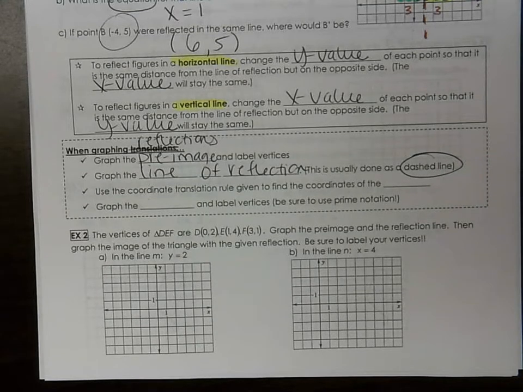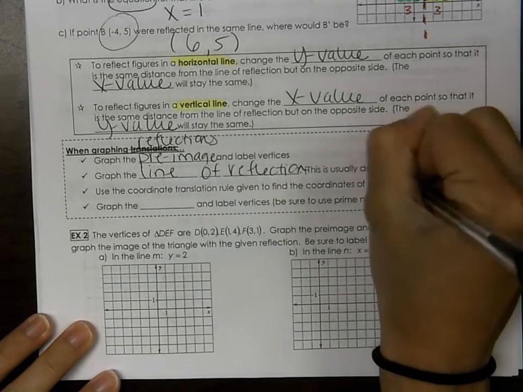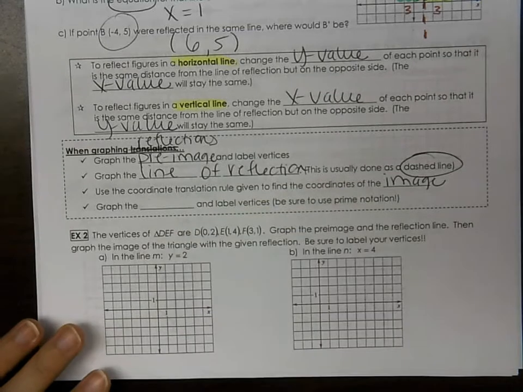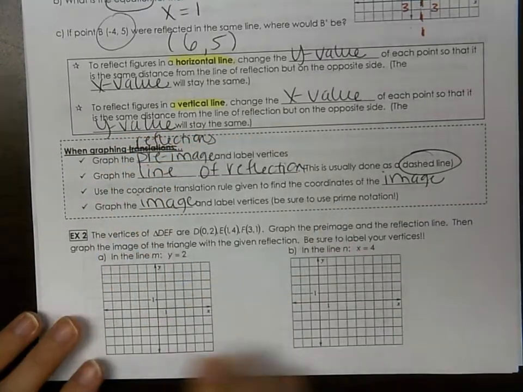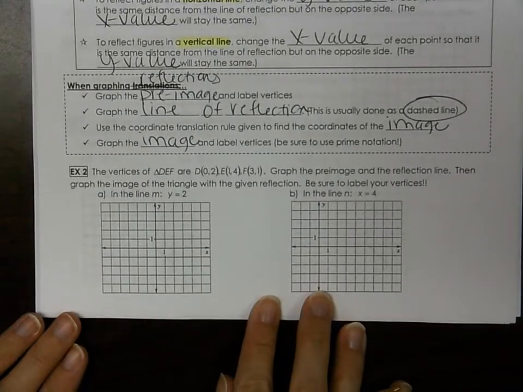I would make sure that you keep it very distinguished from all of the other stuff. You don't want it to all look black and white, because it can be really tricky to then count boxes and make sure it's accurate. That's my recommendation. We're going to use whatever line it gives me to reflect over, find the coordinates for the image, and then graph it.